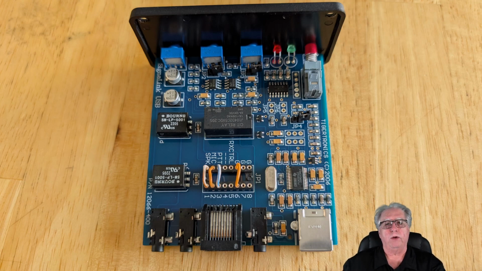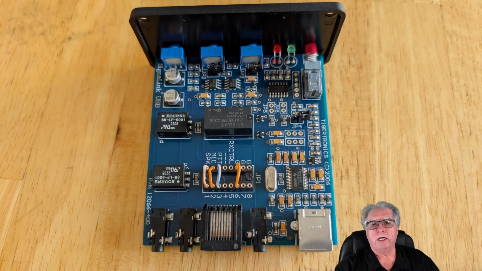So pin 1 right now on this I have going to the speaker, pin 2 I have going to the mic, pin 3 I have going to push to talk, and then ground is pin 6.